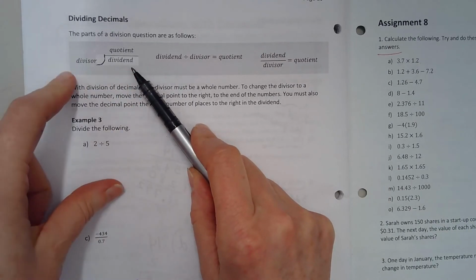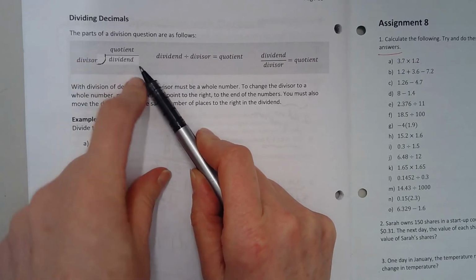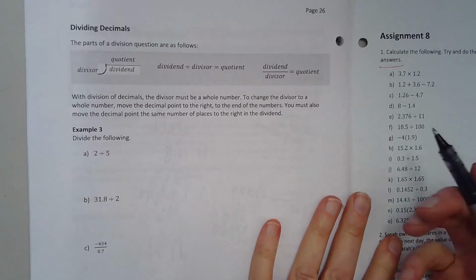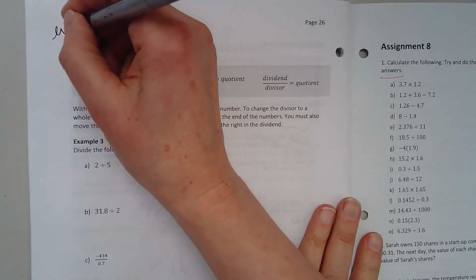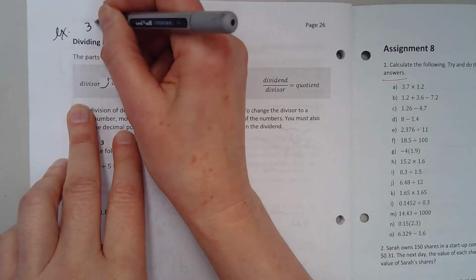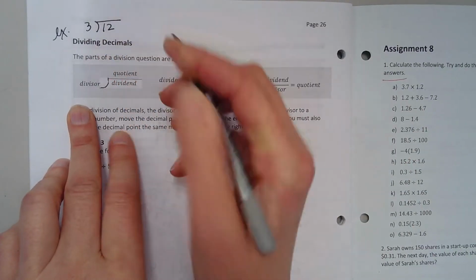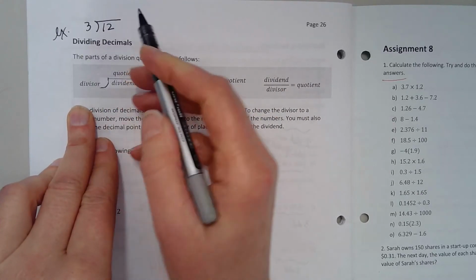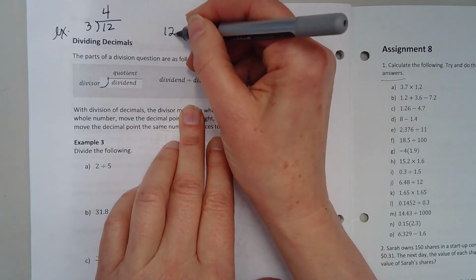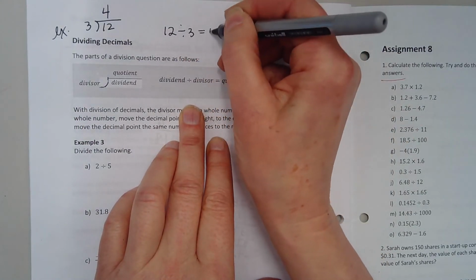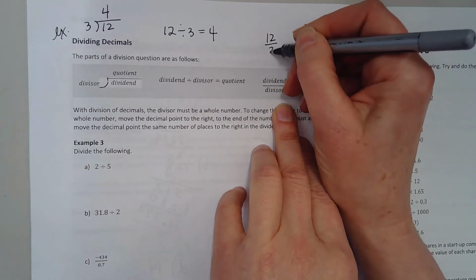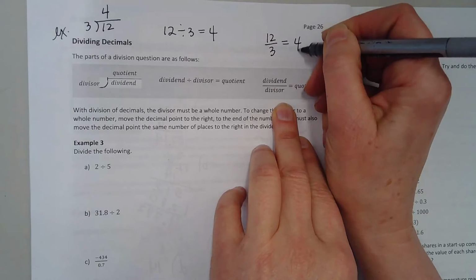The number that's dividing into the usually larger number is called the divisor, right? So this is how all the parts go. If I was going to show a real life example, if I'm going to divide 12 by 3, so 3 divided into 12, the quotient would be 4. I could show it this way, 12 divided by 3, answer or quotient is 4. And this way, 12 divided by 3, the answer or quotient is 4, right?